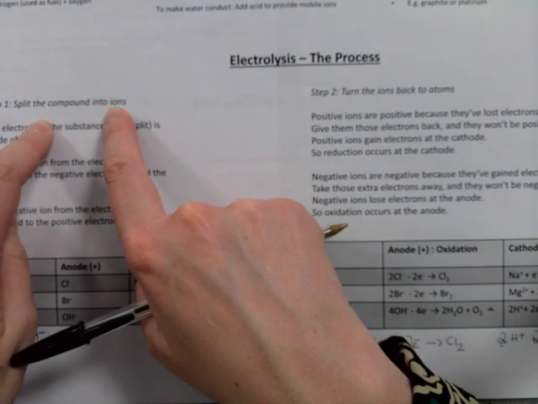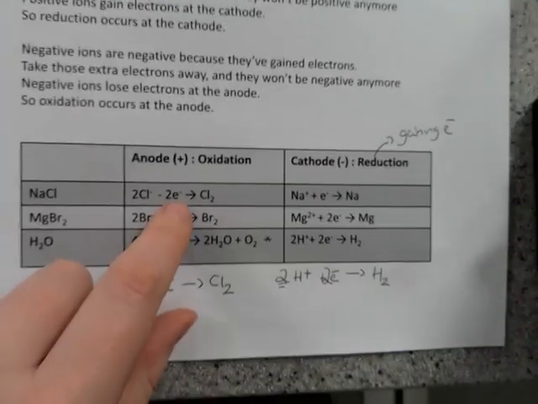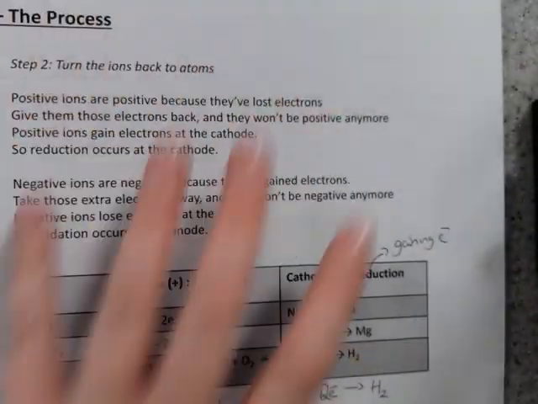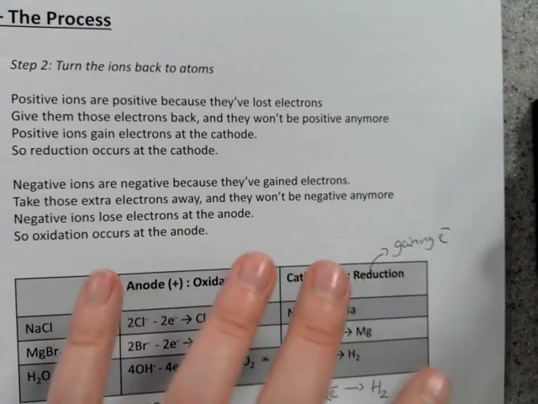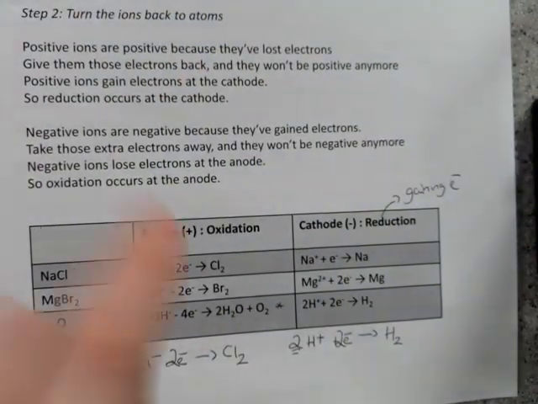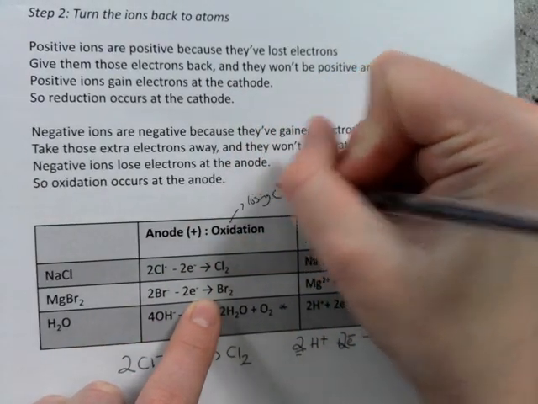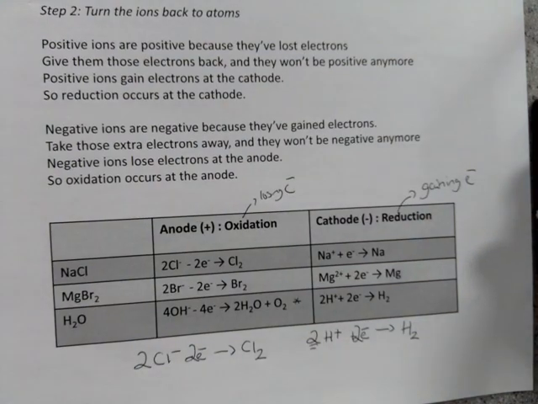So the process, all right, 2 parts. You initially split the compound into ions, but then you have to turn those ions back to atoms, or down here back to molecules. If you don't do step 2, you're not going to get the marks. Okay, step 1 is separating, but step 2 is the oxidation and the reduction. Sorry, oxidation there is losing electrons. That's where you're going to get your marks. That's how you explain this process.